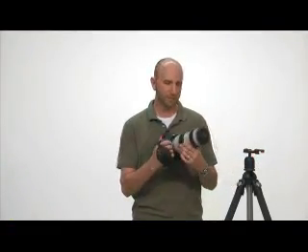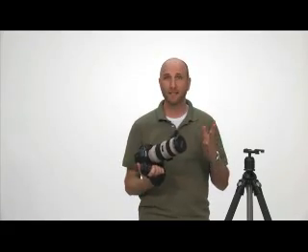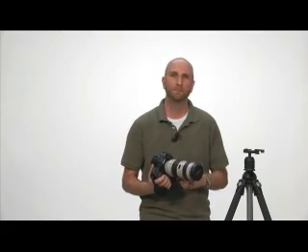Another reason I like my 70 to 200 millimeter is that it's a zoom lens. This allows me to compose medium-length shots as well as nice headshots without having to move. Take a look at these. All of these shots were taken from the same location.